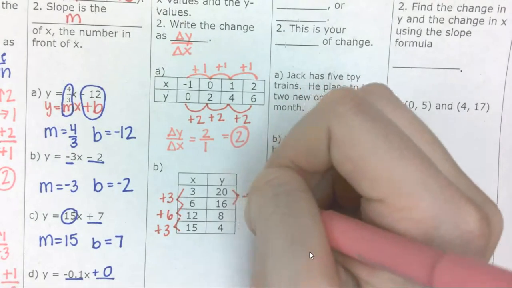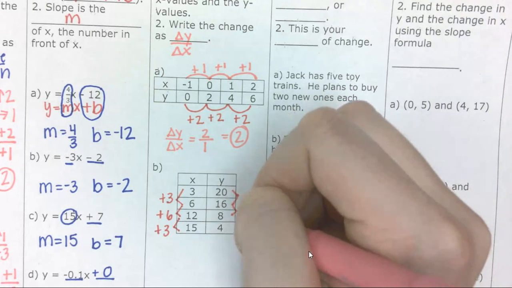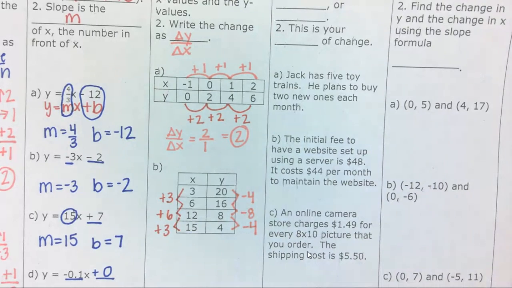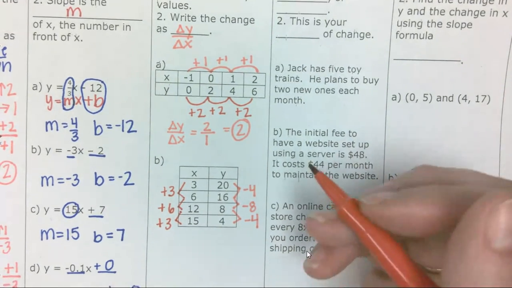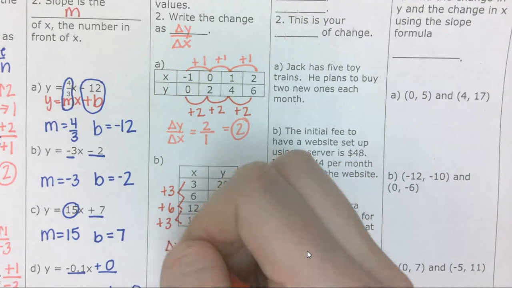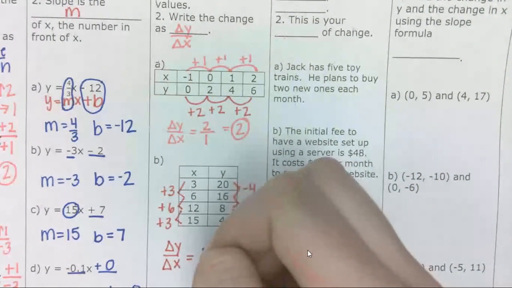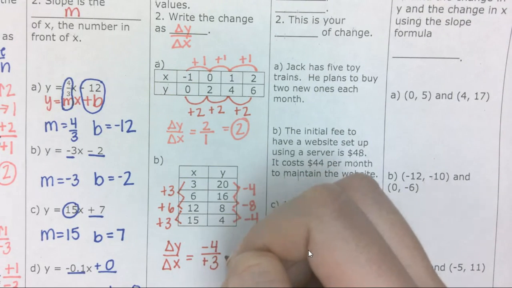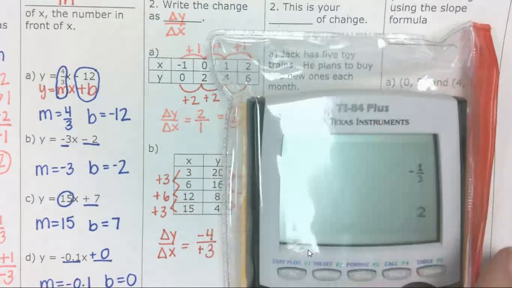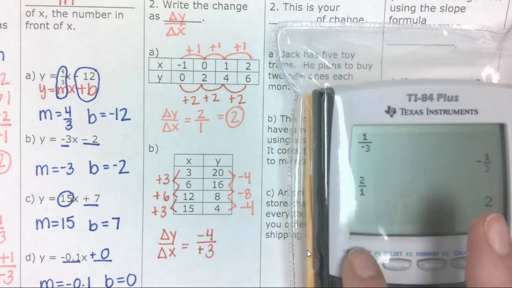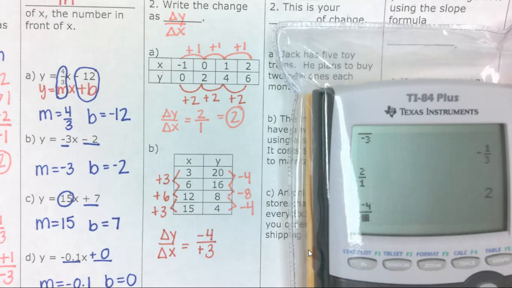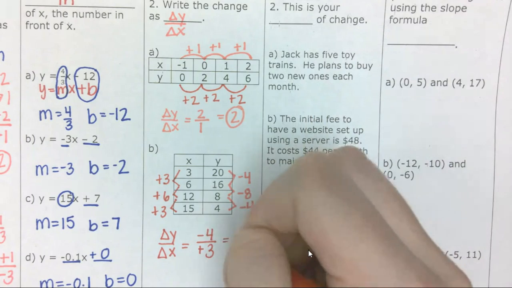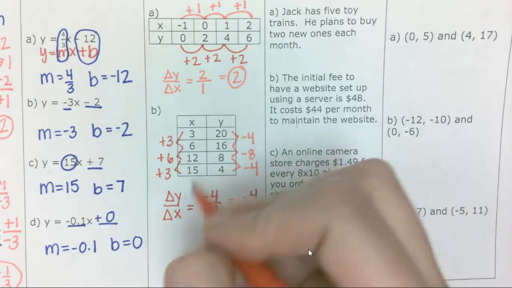20 to 16, I would take away 4. 16 to 8, I would take away 8. 8 to 4, I would take away 4. So this one's a little bit weird. Let's look at both situations. So one of them says -4 over +3. And if I were to type that in my calculator, -4, +3, oh, I would get the same thing. -4 over 3. But the other numbers are different, so let's see what they would give us.